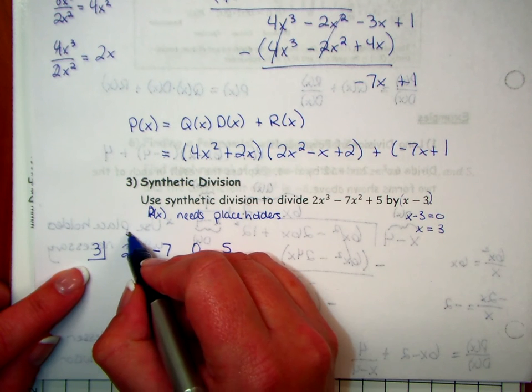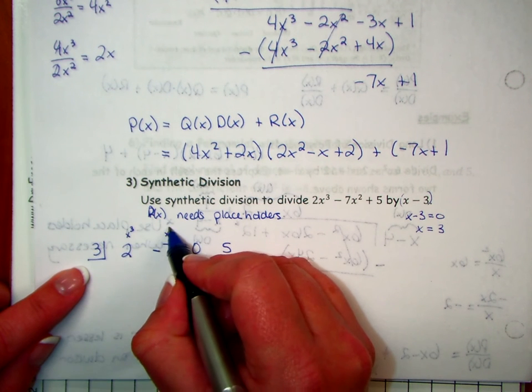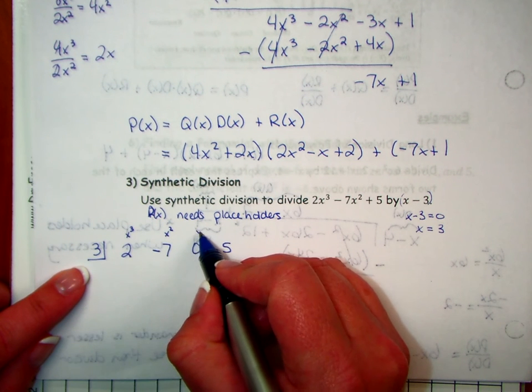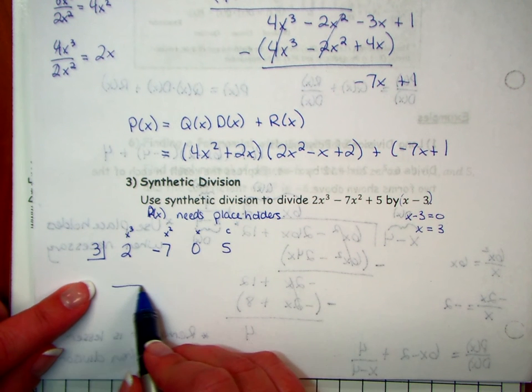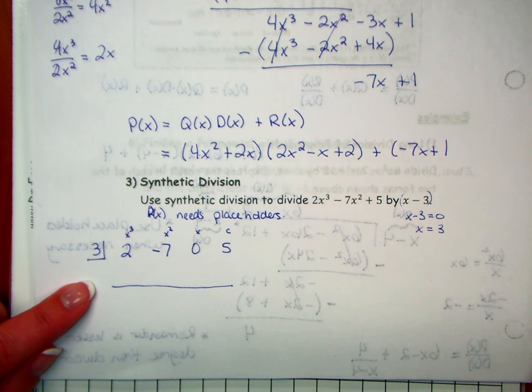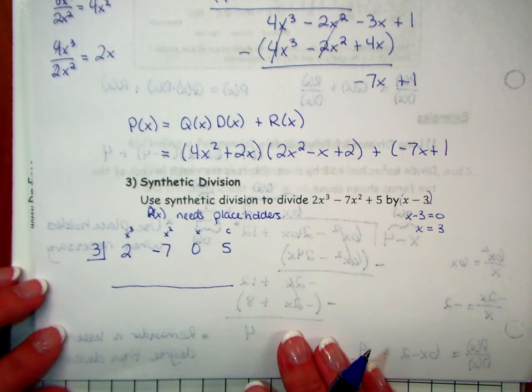So sometimes I like to make sure I know that I have x cubed, x squared, x, and constant. Right? Skip a space, draw a line. Okay? We're going to fill this in just a minute.